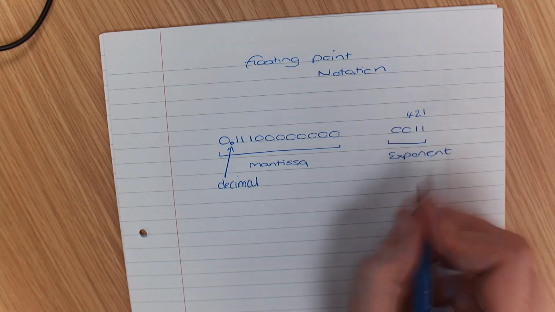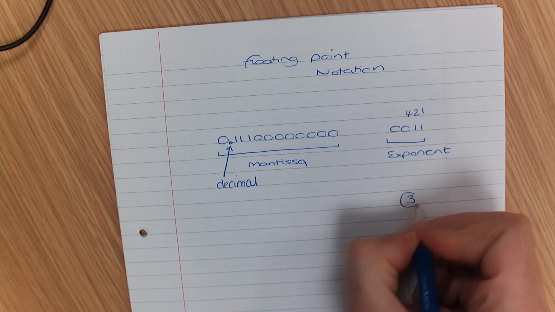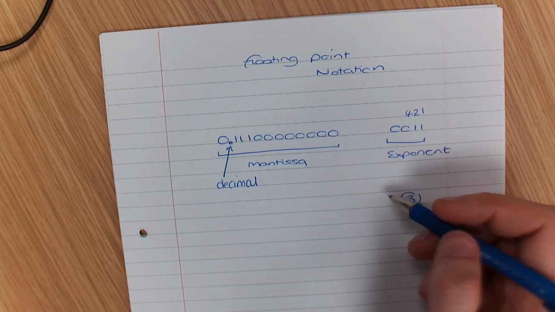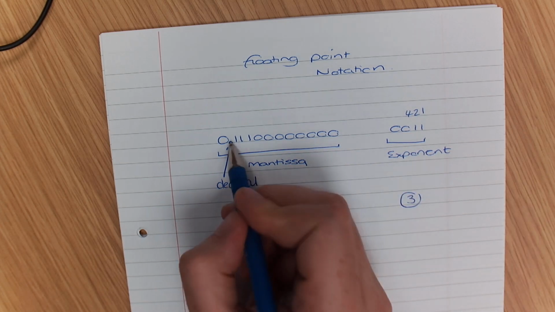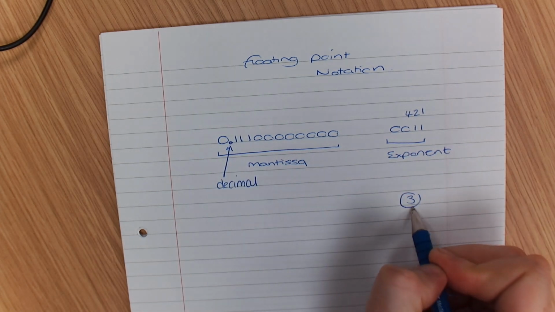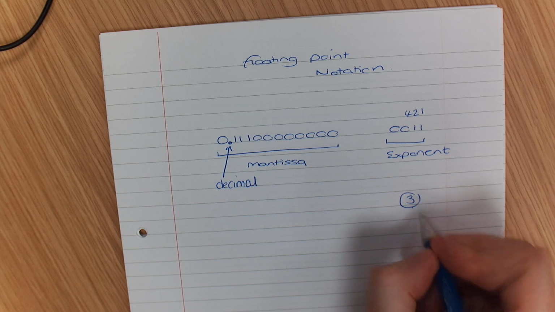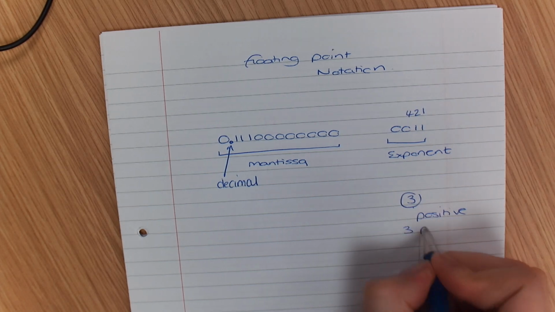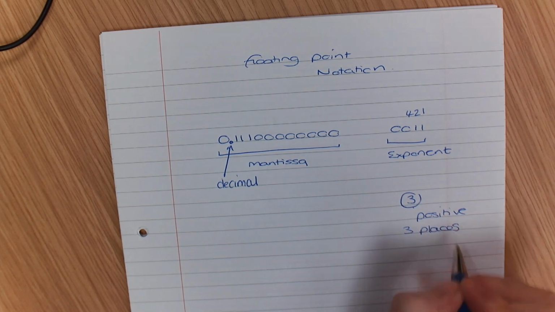So in this case, the exponent was 3. Multiplying by 3 will have an effect on moving this 3 places to the right. Because it's positive, it's going 3 places right.